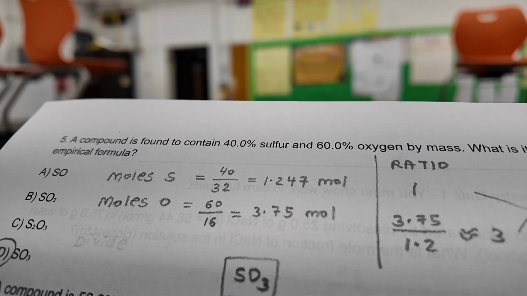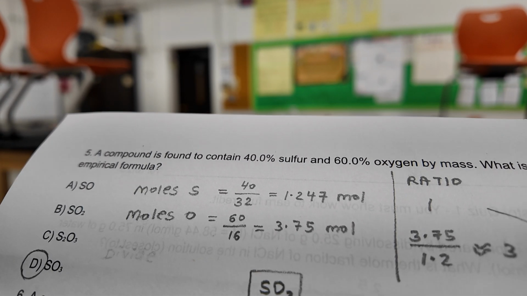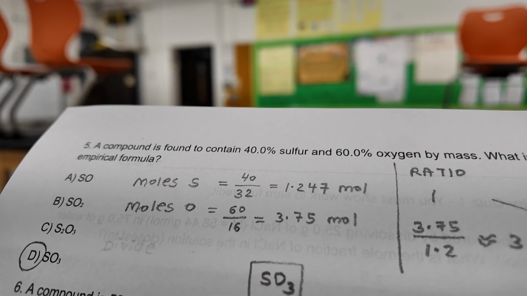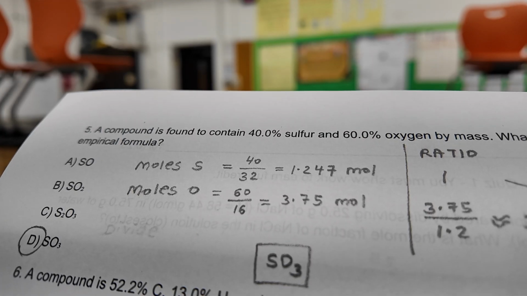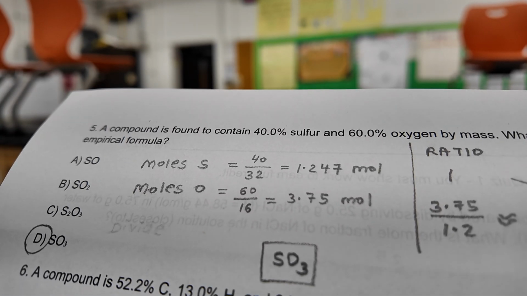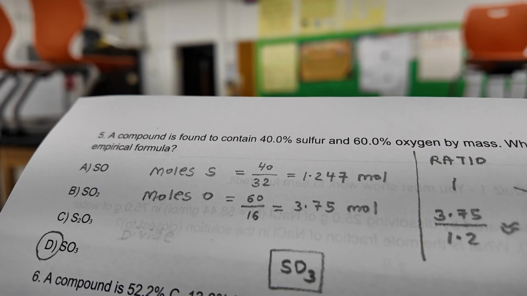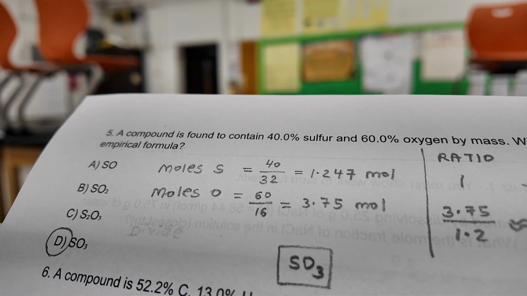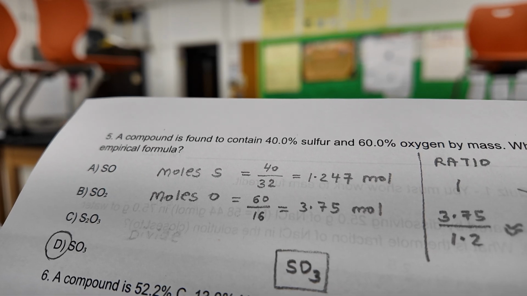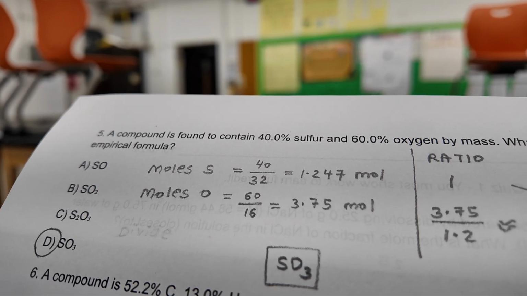For that 60%, you imagine again that you're working with 100 grams, and 60% of 100 grams is 60 grams. And you take 60 grams and divide it by 16. Why 16? Because the mass of one atom of oxygen is 16 grams per mole. You divide those two and you get 3.75.